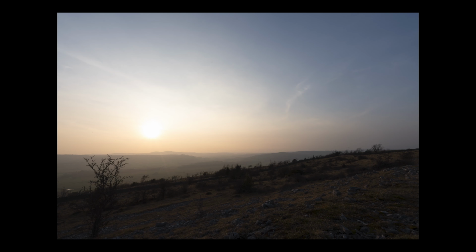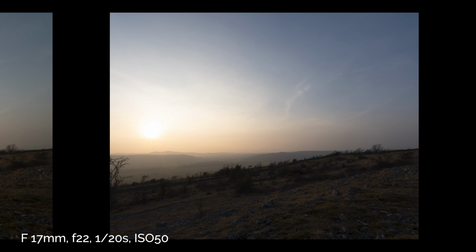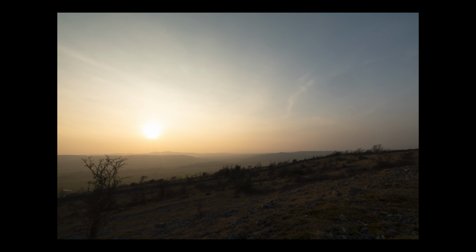So this is the first shot without any filtering. I've taken it at f22, a 20th of a second, ISO 50, and this is straight out of camera with no editing. Right, now let's look at the one with the K&F filter.